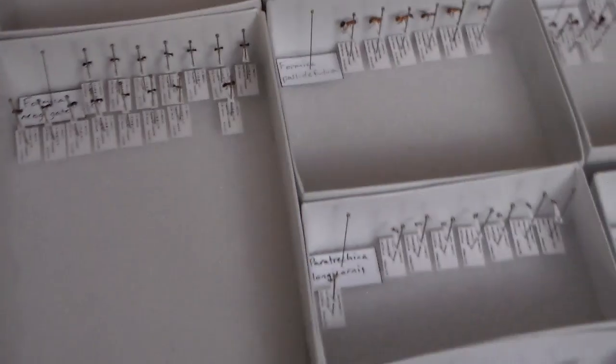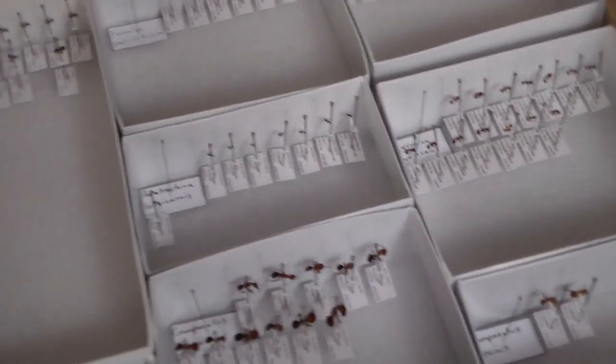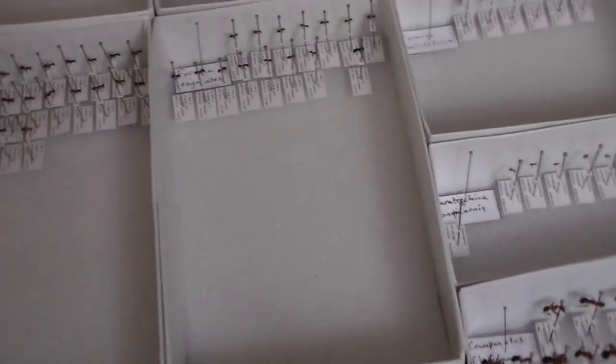I have another drawer that I got labels for, and this is the one I'm going to be working on next. As you see, they don't have their labels because I haven't entered their data. I'll actually show you the spreadsheets here in a little bit, but that's my next thing. And that's the green one.